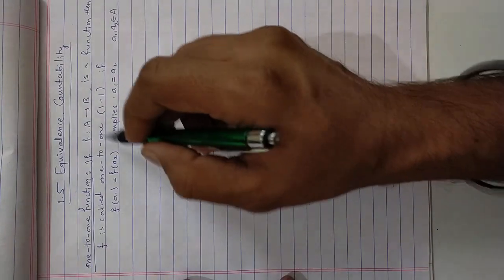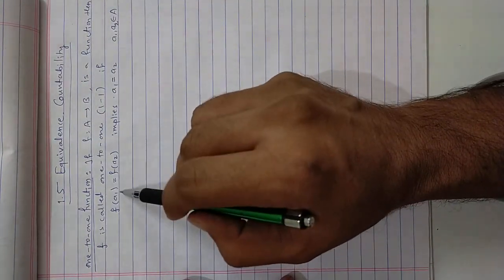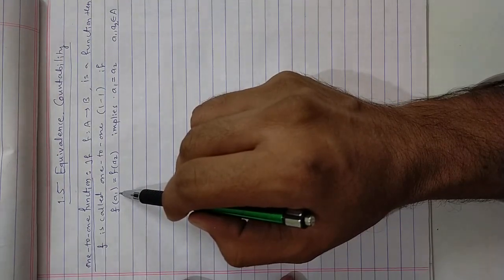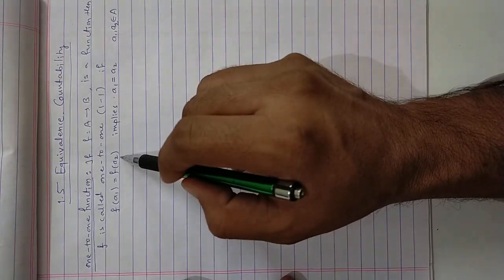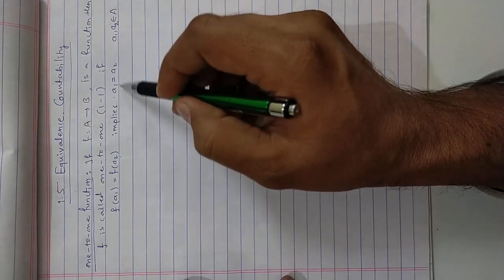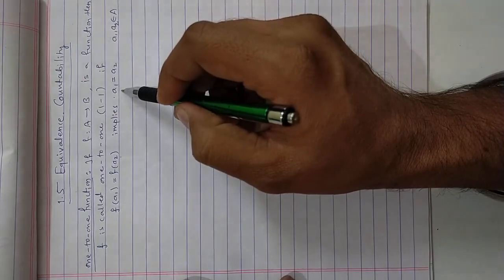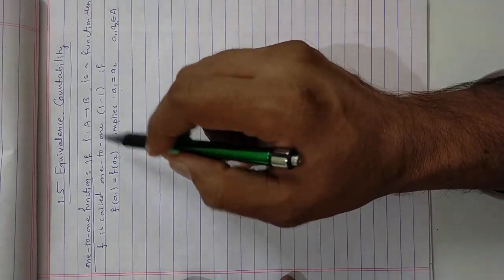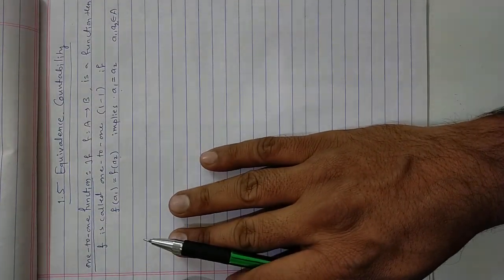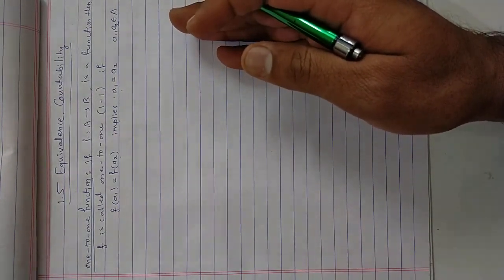It means what? A function will be one-to-one if, for the function, the images are the same in the codomain, then their pre-images, that means the proper elements from the domain, should be the same, right? It simply means that different elements from the domain map to different elements in the codomain, right?